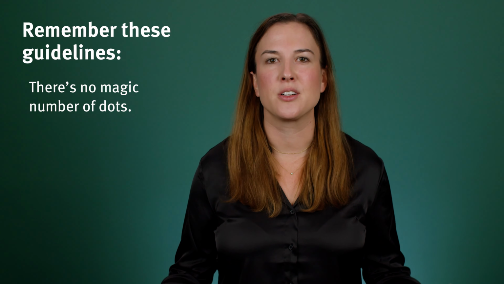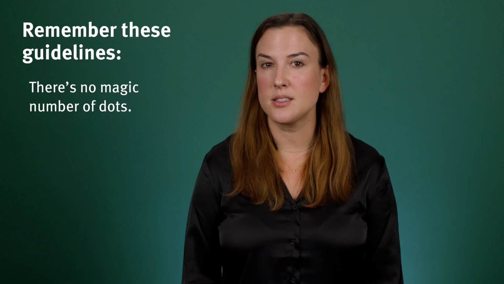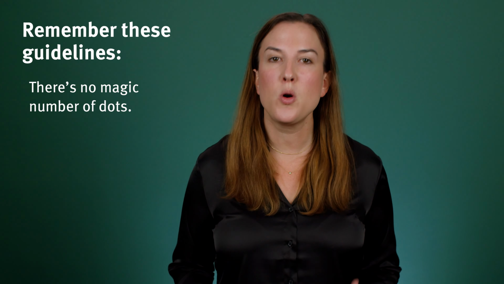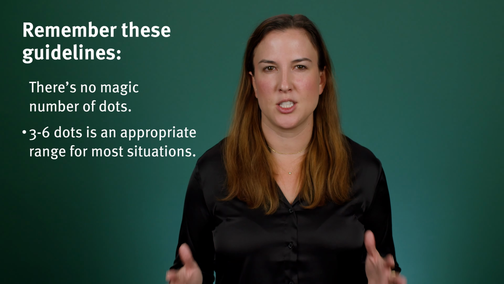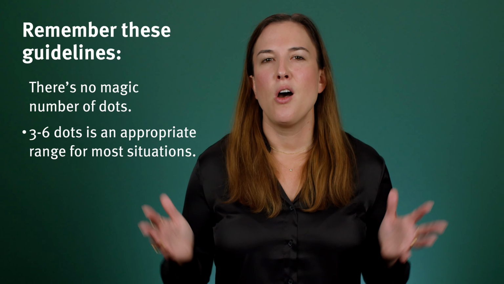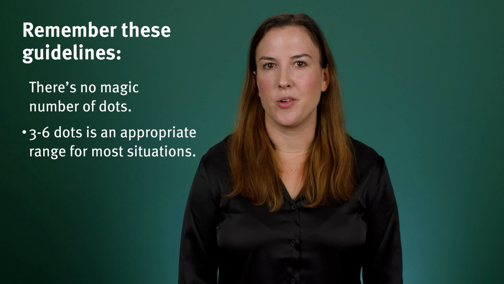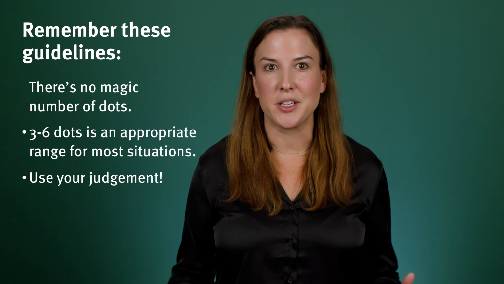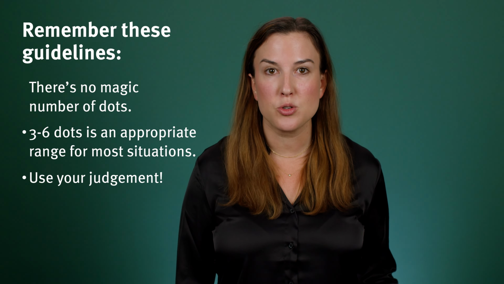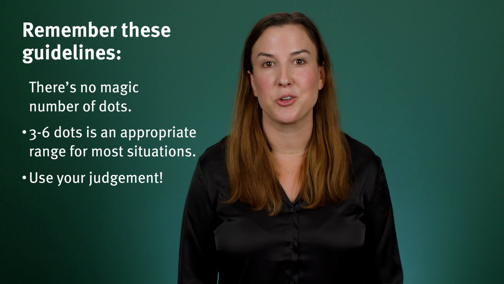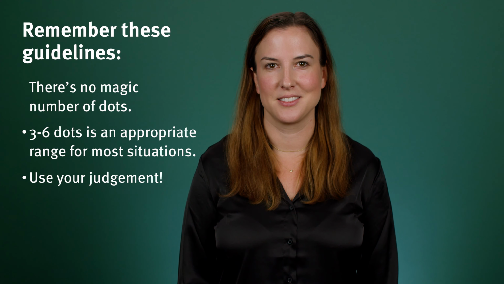Again, there's no magic number, but based on experience, it's safe to say that for most situations, somewhere between 3 and 6 dots is appropriate and safe. Rather than rely on a hard rule though, use your judgment. Look at the building, right? Consider the number of choices, the complexity of those choices, your group size, and your goal to get your answer.